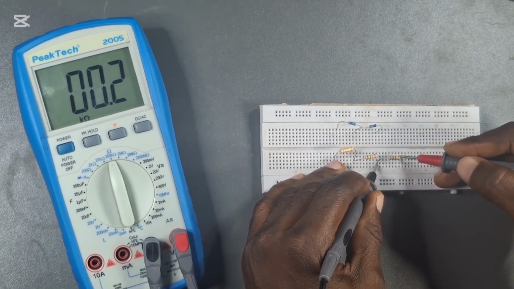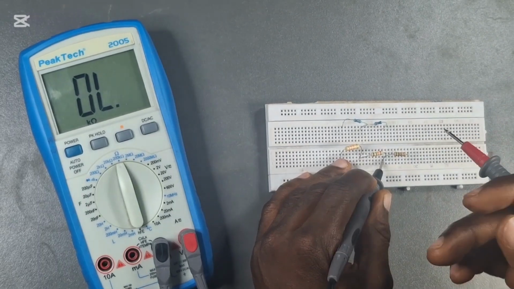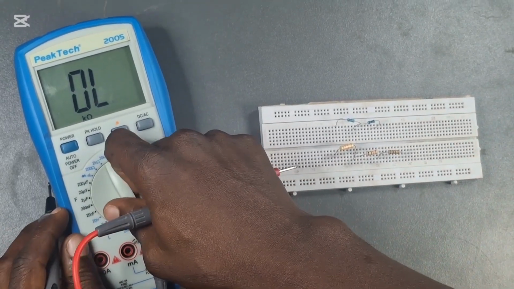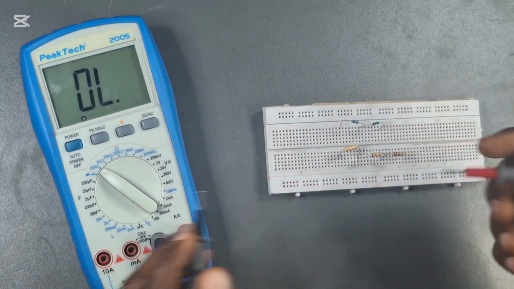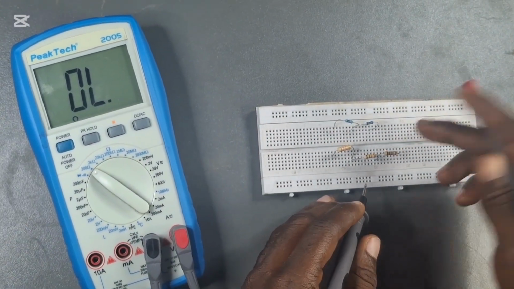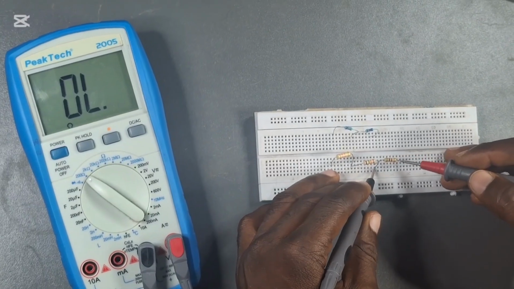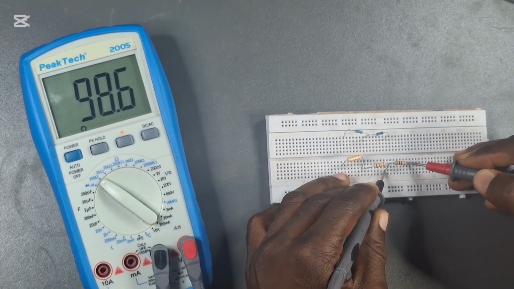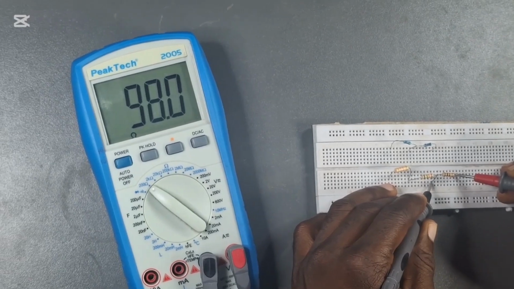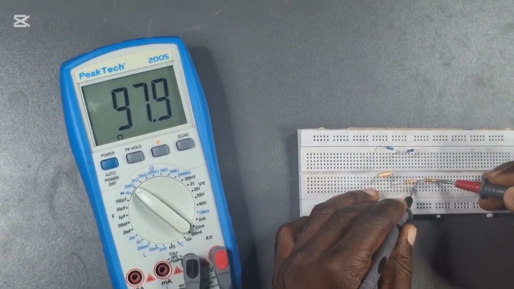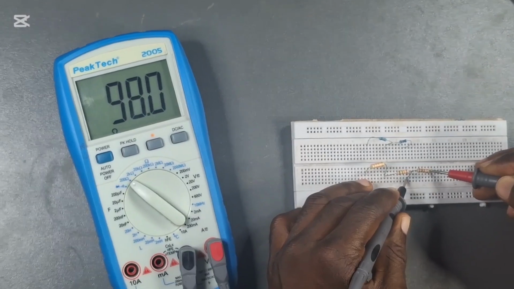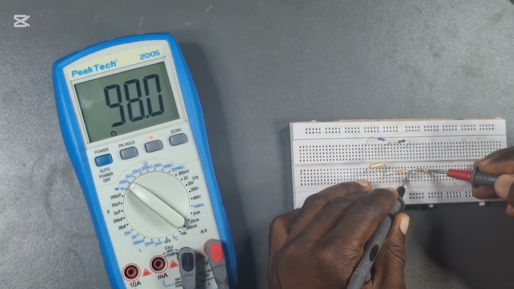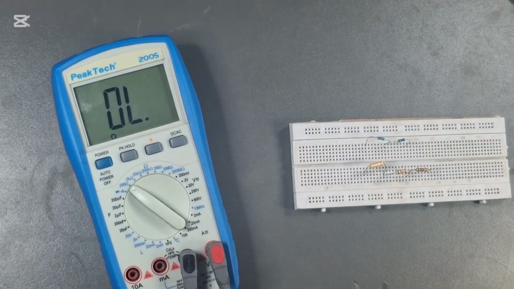That is a very small figure. So let us go back and select a lower resistance range, which is appropriate for this very low resistance. So there we go. We have about 98 ohms. Okay, so that is quite okay.